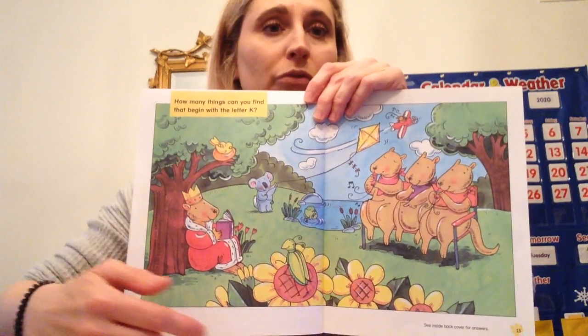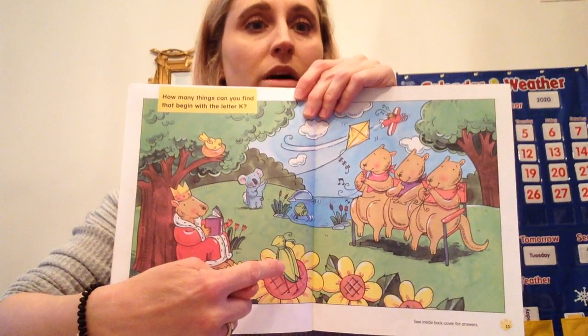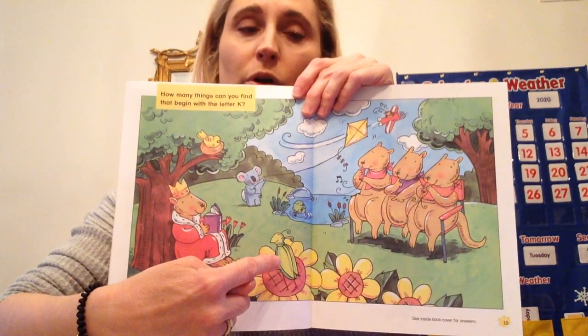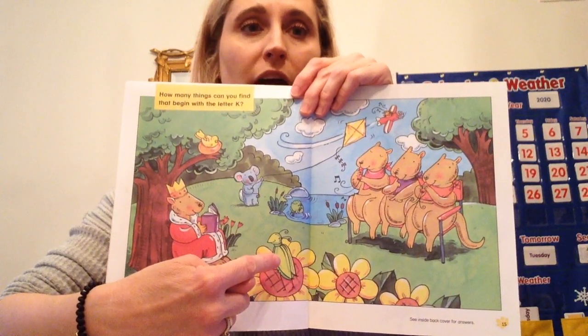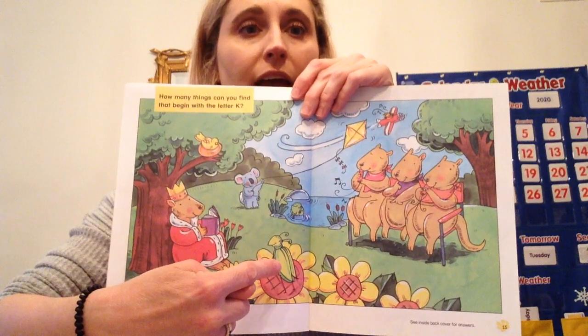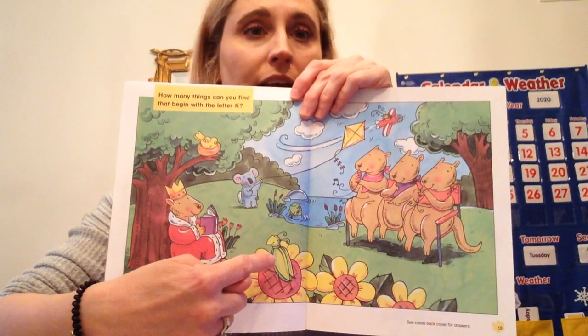And just to name a few, we see this bug here. Do you remember what kind of bug that was that starts with the letter K? Not a grasshopper, but it looks a lot like a grasshopper. It has to make the K sound for the letter K. That's right, it's a katydid.